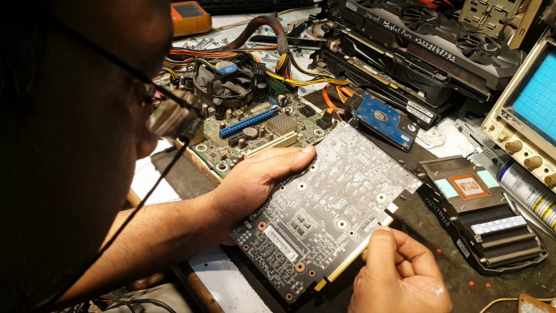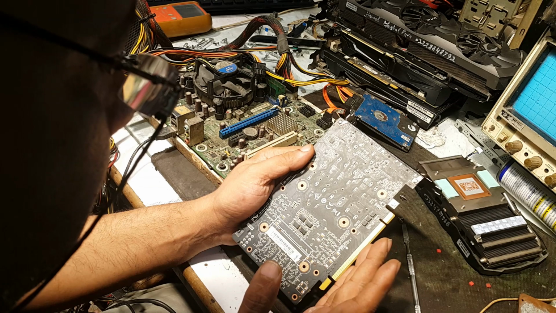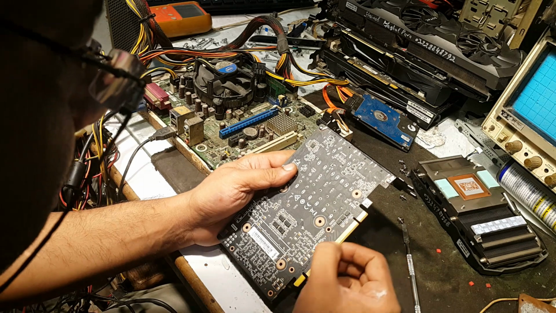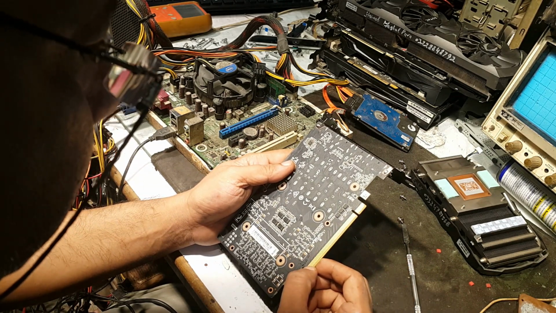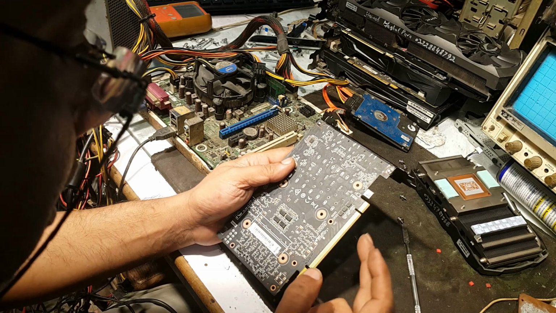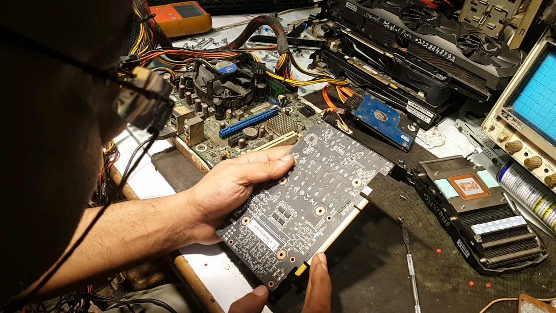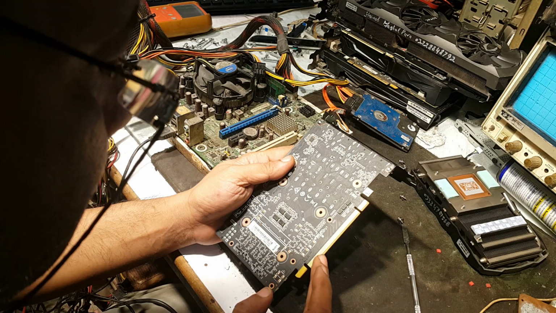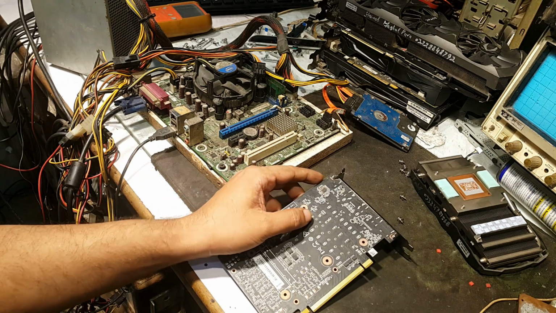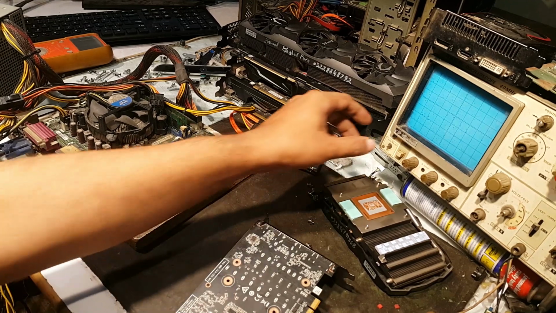This is the communication port, and all the data is communicating through this socket via this port. So one of the reason that card is not detecting in CPU is that one of the communication data is missing from this port. So let's check it, either any one of the data is missing or not. So I will check it with my oscilloscope. It is easy to check here.